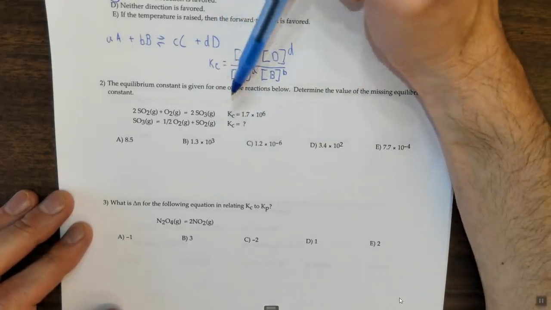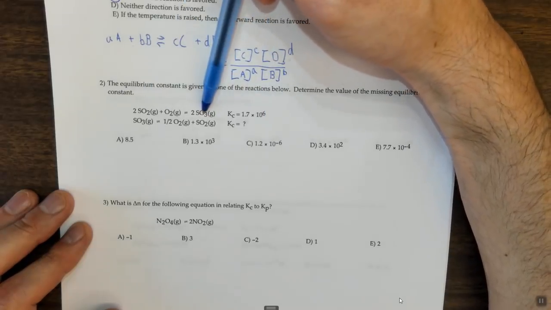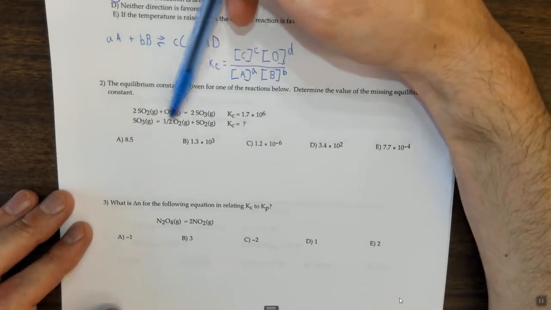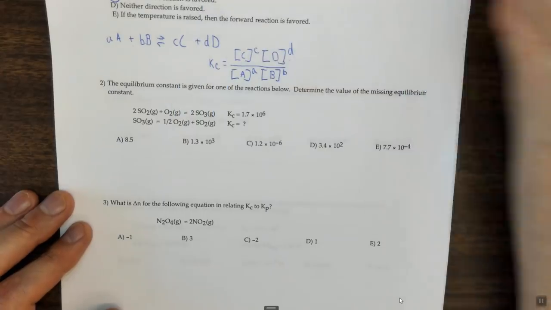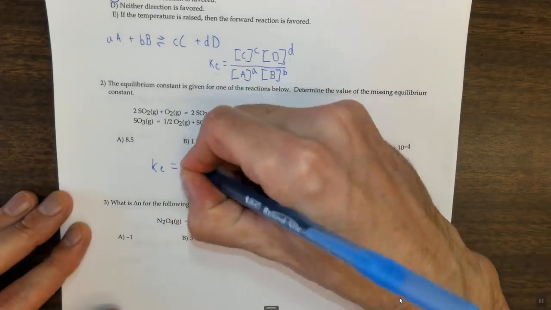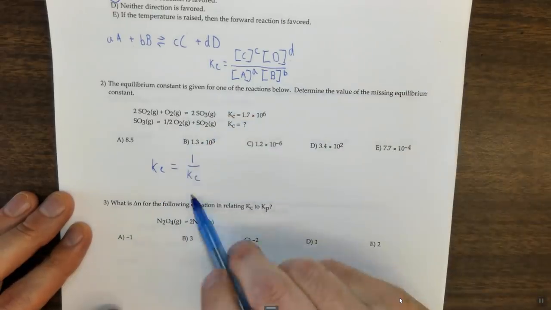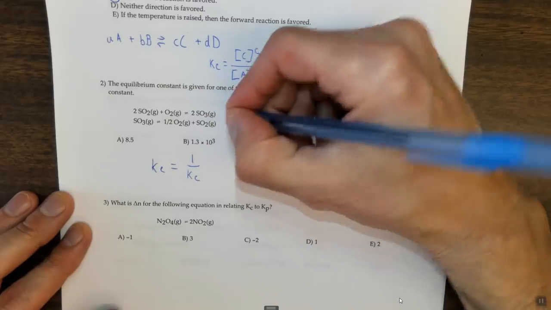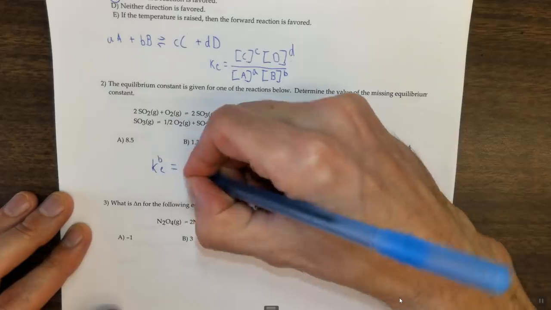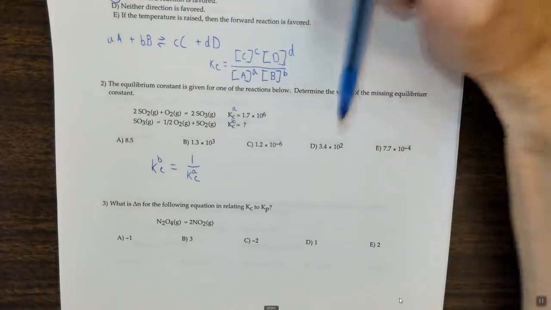In this case, one thing that I noticed is that it's a reverse reaction. Here, SO3 is the product, and here SO3 is the reactant. SO2 and O2 are reactants here, and O2 and SO2 are products there. So the first thing we need to do is Kc equals 1 over the Kc given. I know I'm using the same variable twice, so this is the Kc that we're looking for. I'm going to put an A and a B. The Kc we're looking for is 1 over the Kc that we're given, just to keep them separate.